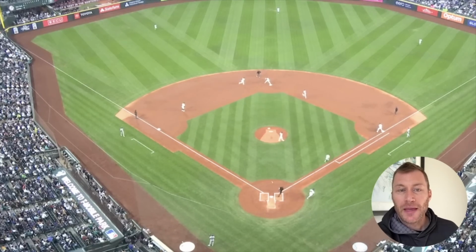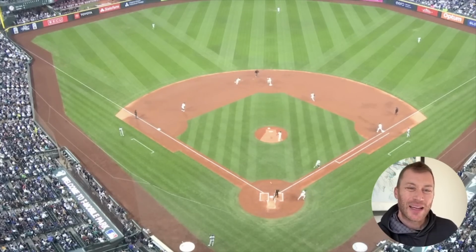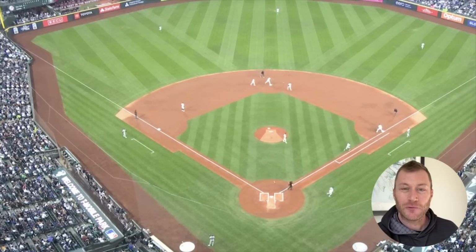But this is what I mean. See how the ball is still thrown perfectly on the money. So in my opinion, that doesn't really affect the throw. The throw is still right on the money.